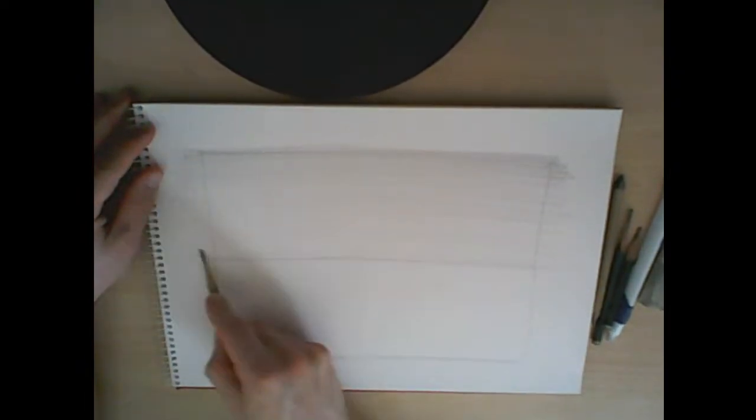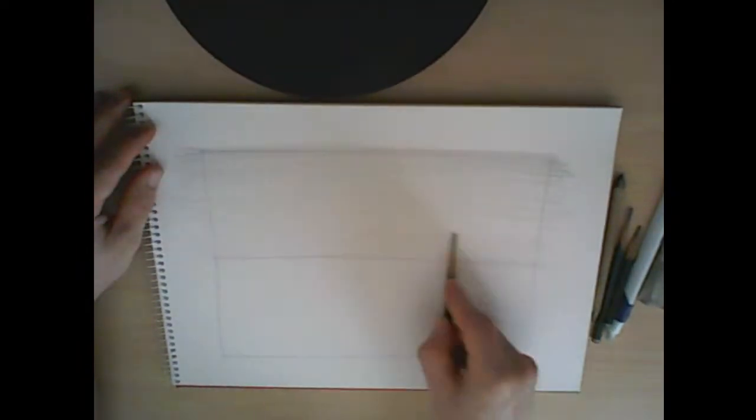Trying not to leave too many spaces between the lines. Now let's see, I'm going from the horizon up, increasing the pressure. And that gives me a nice transition for the sky.